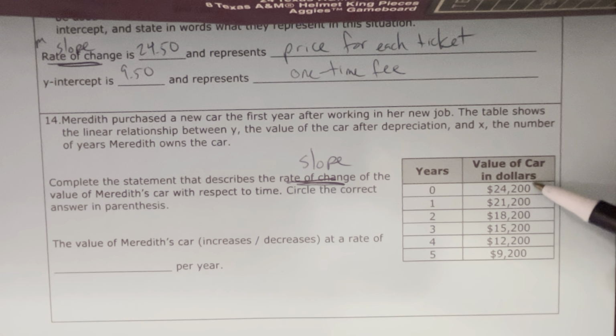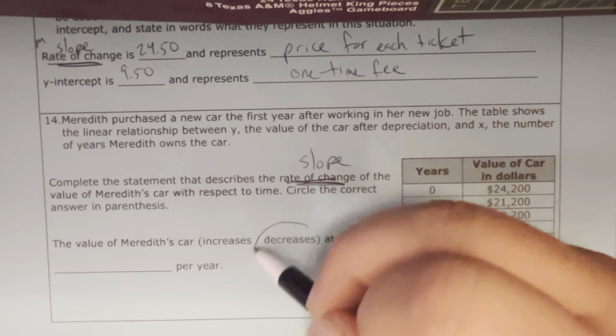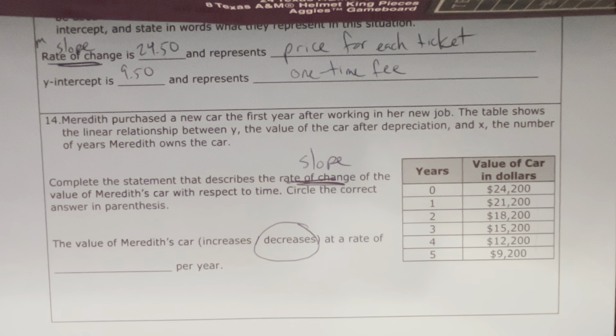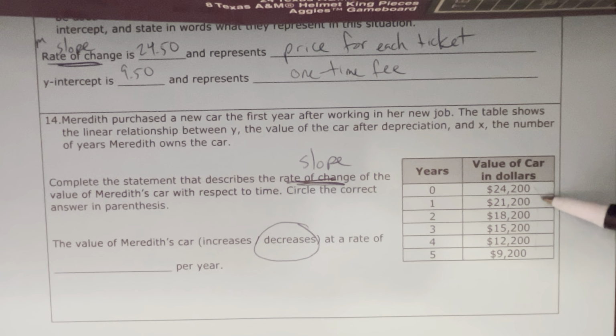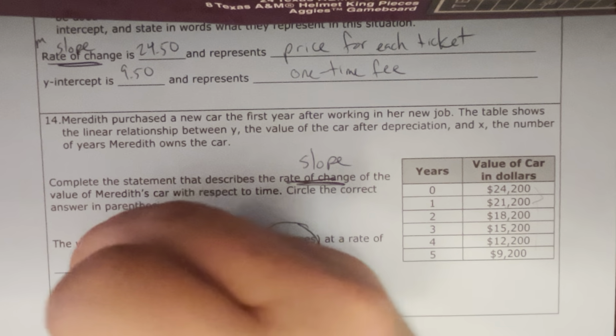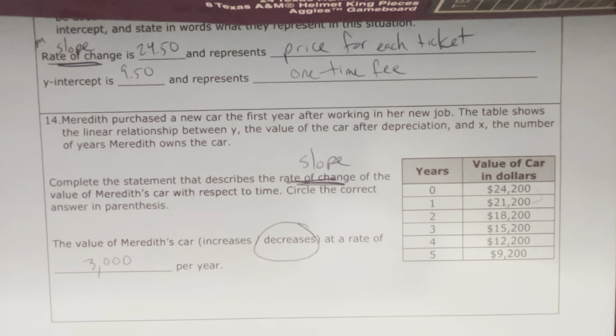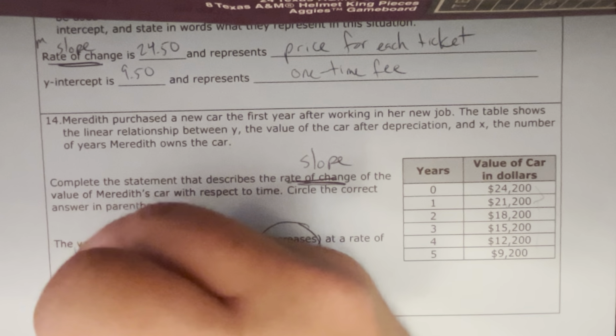So if you look at her car, it's decreasing at a rate of, and we want to know how much it's decreasing by. And so again, we can just go into Desmos. Or we can see from year 0 to year 1, how much did it decrease? So from 24,200 to 21,200, that's $3,000. So it decreases by $3,000 per year.